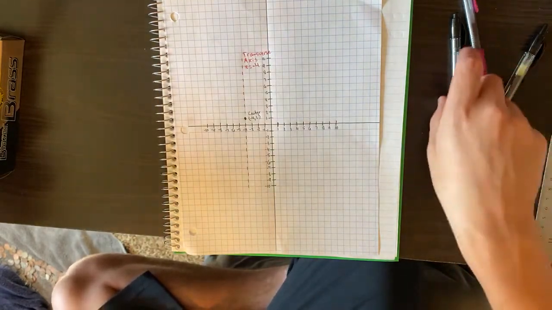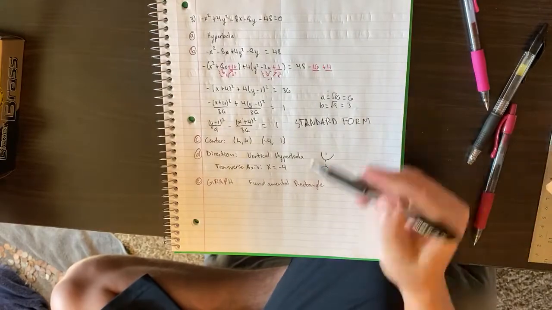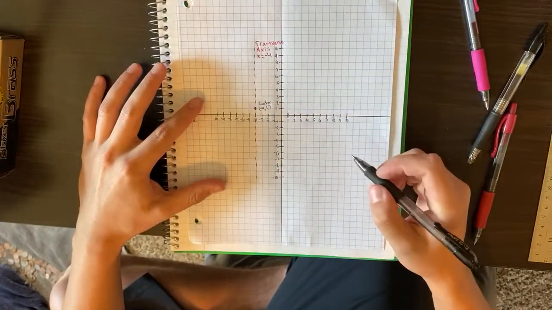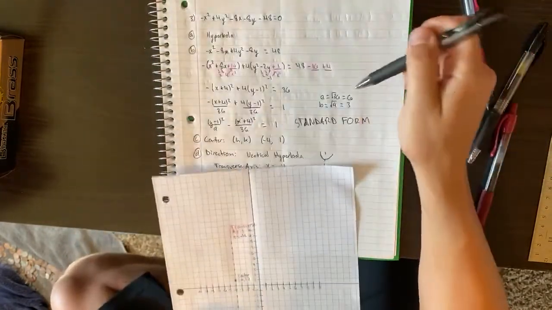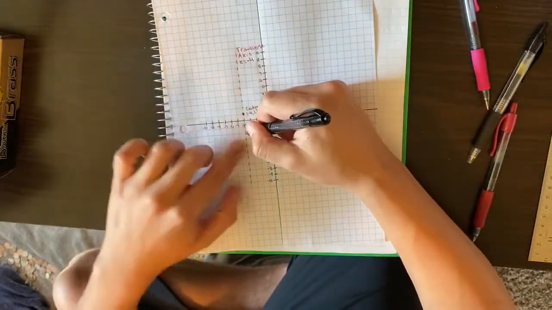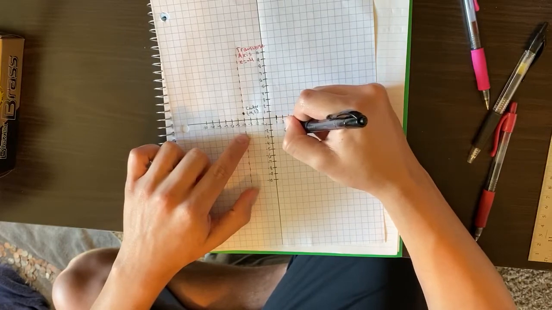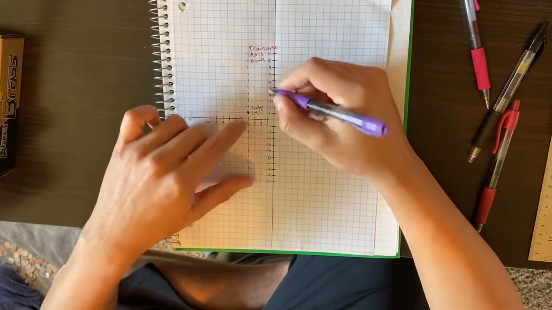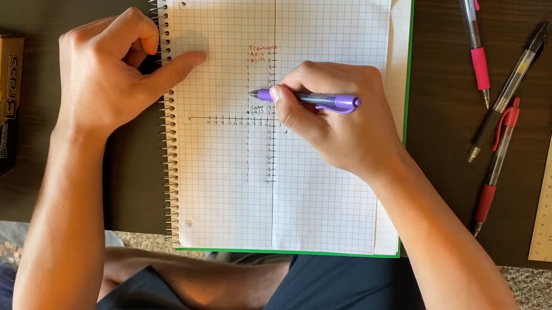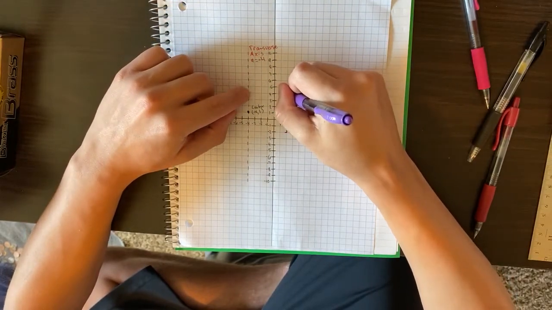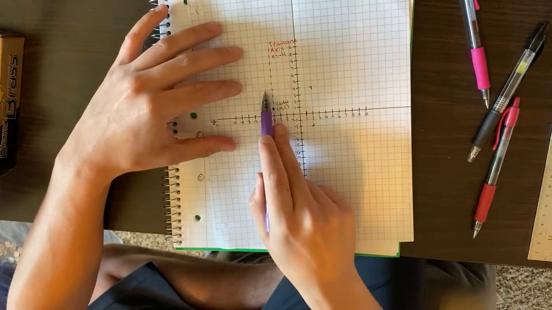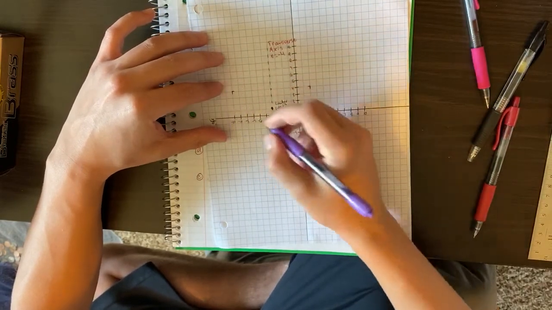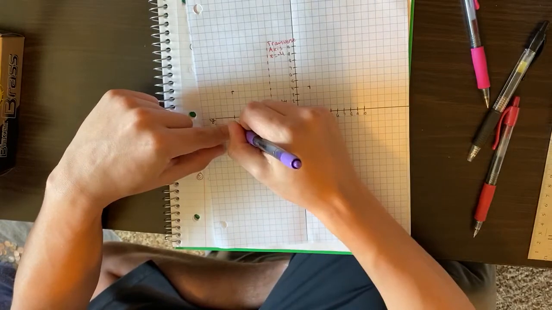So we're going to take our a, which is 6, and go out to the right 6, go down 3 because it's our b. 1, 2, 3, 1, 2, 3, 4, 5, 6. 1, 2, 3 over 6. 1, 2, 3, 4, 5, 6. 3.